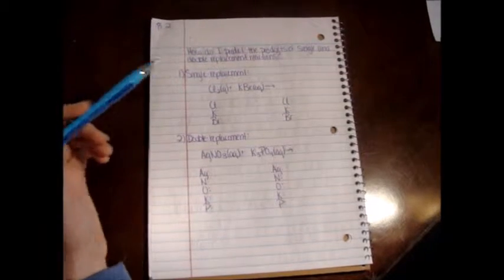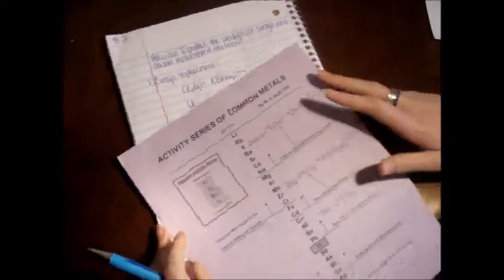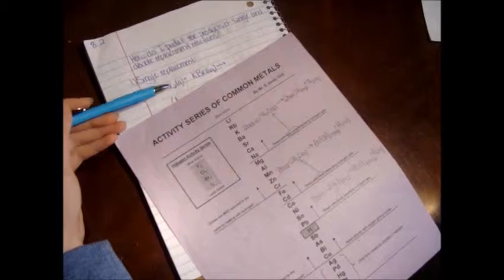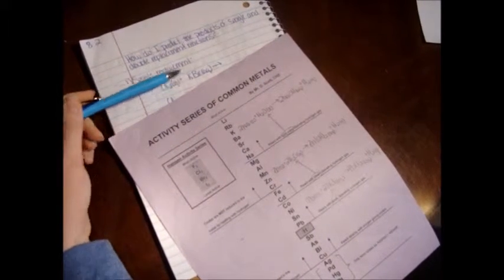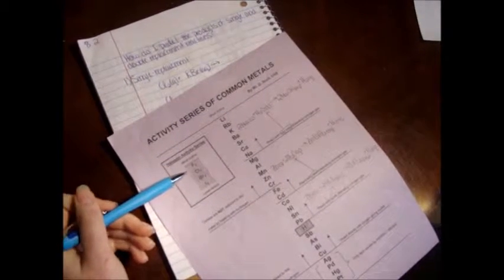And to perform a single replacement reaction, you need to look at the activity series of common metals. In order for this reaction to occur, the element that's by itself, in this case chlorine, must be higher on the activity series than the one it's trying to replace, in this case bromine. And looking at the halogen activity series, chlorine is indeed higher than bromine, so this reaction can occur.